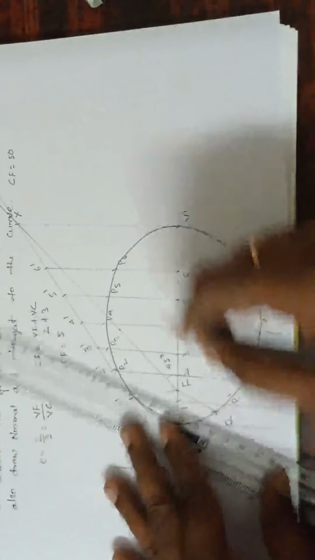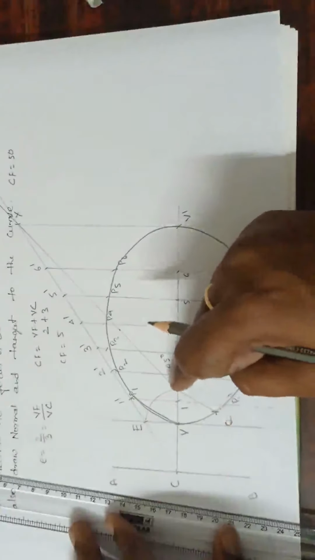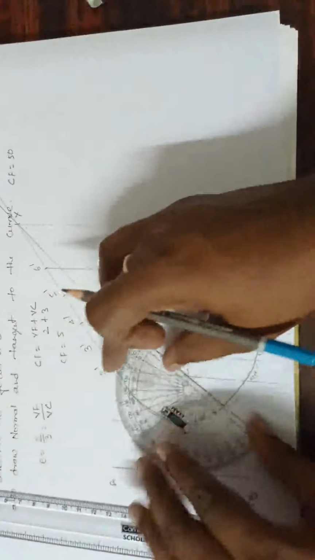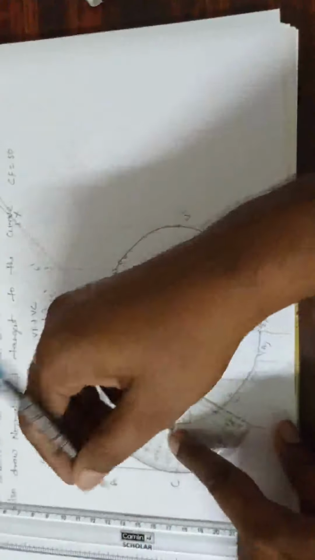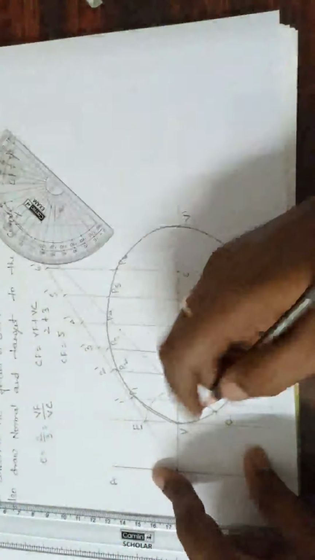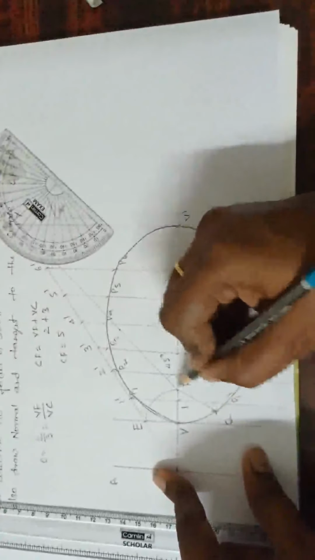Just join QF. After that, to this QF line, draw the perpendicular line up to the directrix. Now I am taking 90 degrees. Mark 90 degrees to this QF.